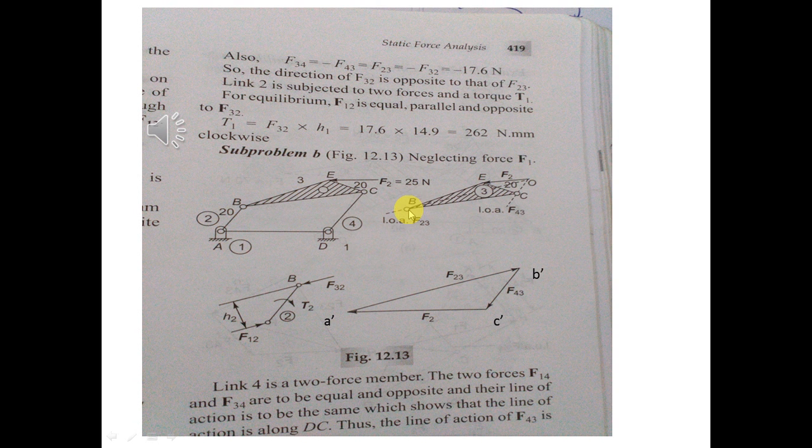Now from link B, extend this line so that it meets at point O, and this represents the line of action of F23. Now from here, based on this, draw a force polygon similar to the earlier one. So this C dash A dash represents F2. Since F2 is given as 25 newtons, again assume 1 centimeter is equal to 5 newtons, so this will be around 5 centimeter. And similar to the earlier ones, draw say F23.